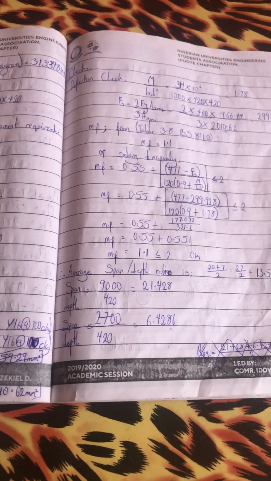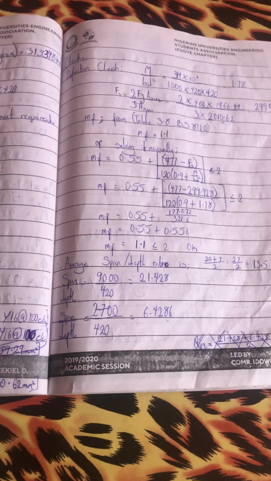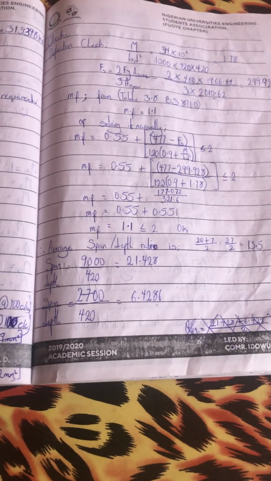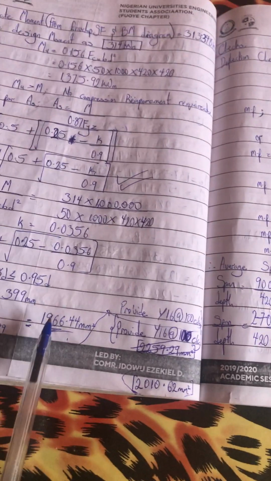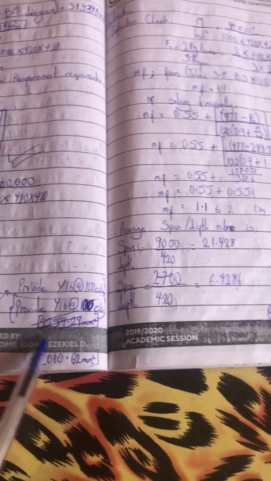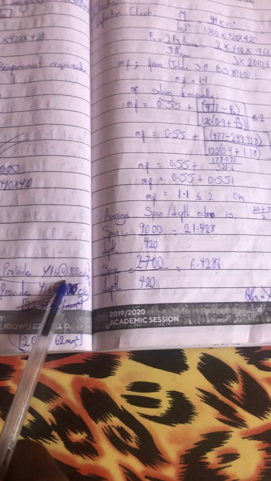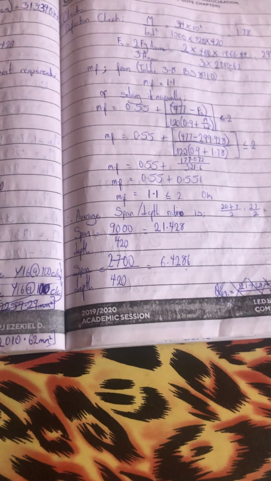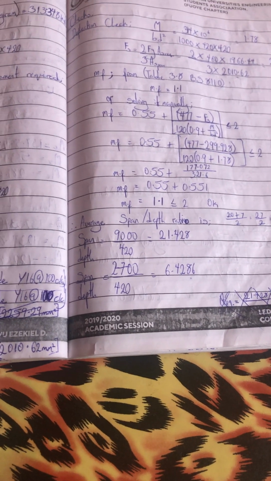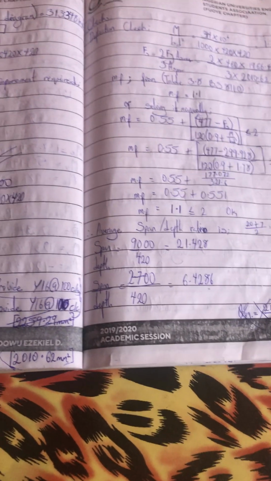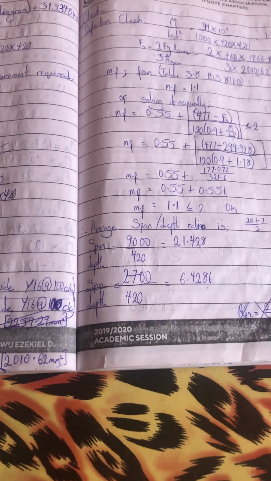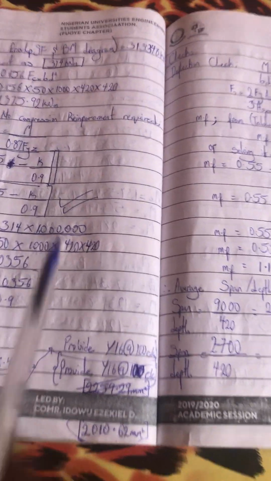You would look for an arrangement that exceeds this required area of steel and use it. In this case, we have Y16 at 100 mm. That's the suitable area of steel that will be satisfied for this particular area.